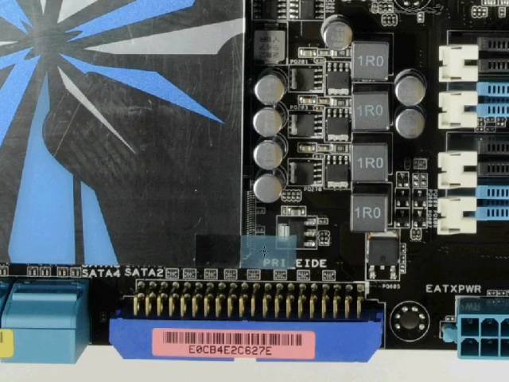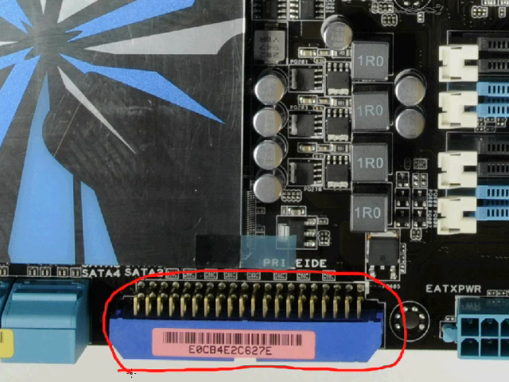And then having shifted around over here, we see that we have an IDE connection here. It's actually an enhanced IDE, or EIDE, connection. I'll show you a better view of this here in just a moment. On this motherboard, there's only one. In many motherboards, there's none anymore because these are becoming obsolete.